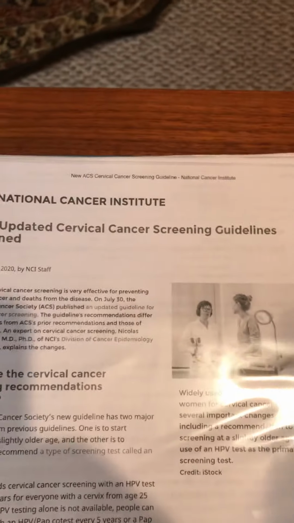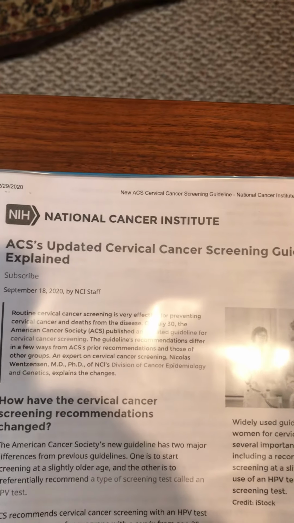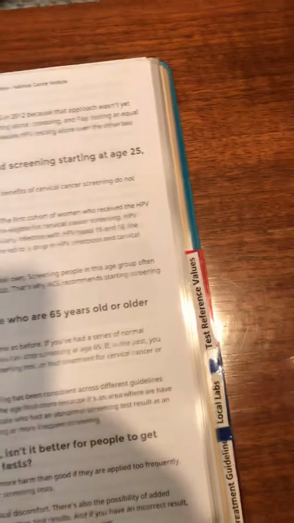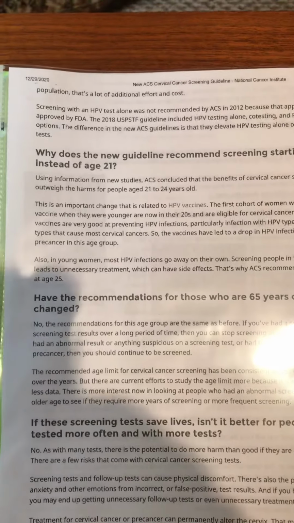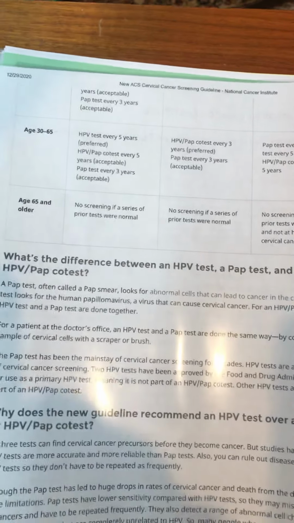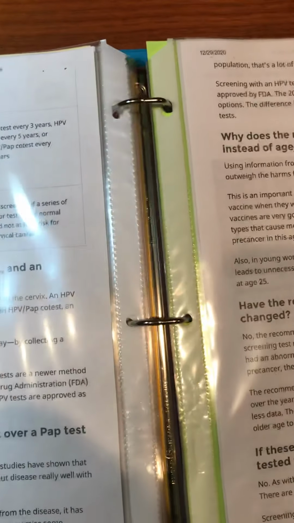interpreting them, and then another reference, the National Cancer Institute and their screening guidelines. So this is really up to date and varies slightly. And I know different organizations have different criteria. So whether it's the National Cancer Institute or ACOG, they have slightly varying recommendations. This explains why they have recommended what they have recommended.